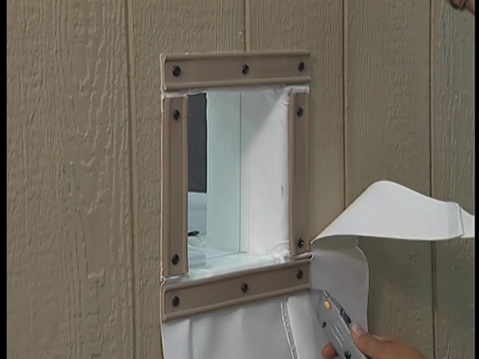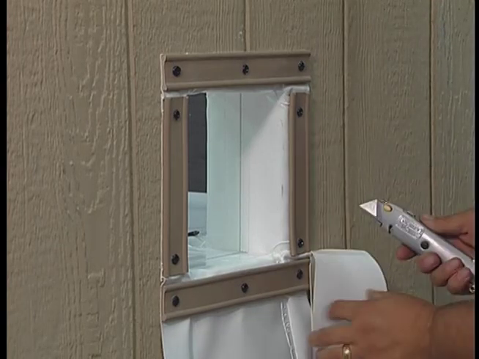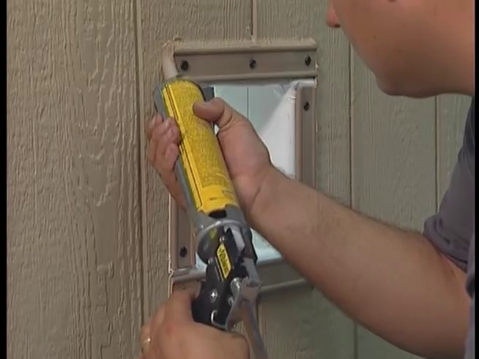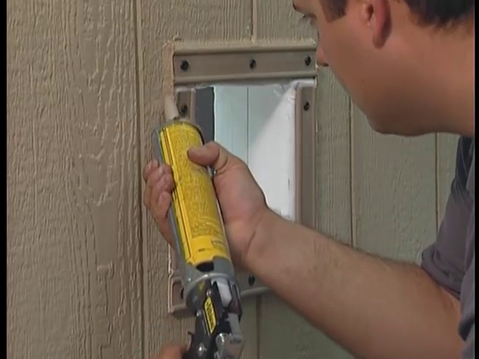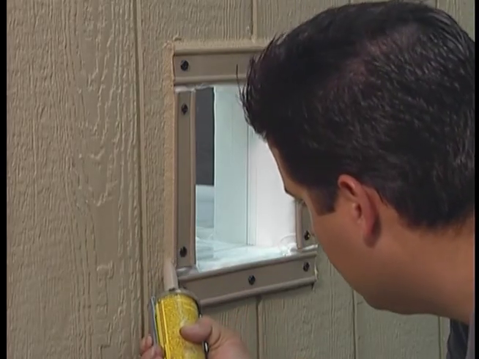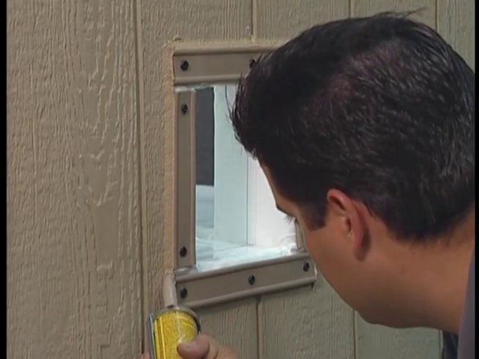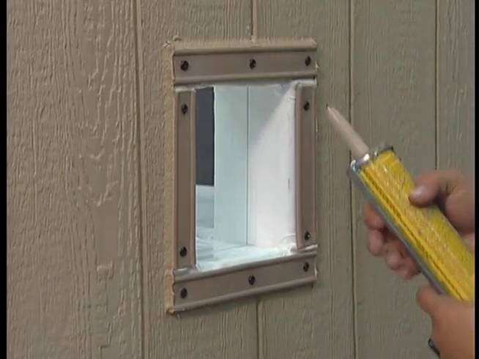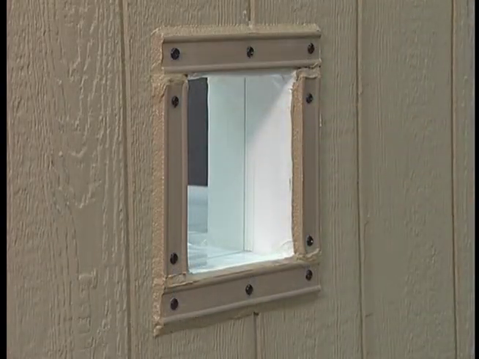Trim the excess material close to the T-bar and seal the T-bar with Duro-Last sealant. Finally, be sure that you seal all termination bars with Duro-Last caulk. On vertical T-bars, be sure to caulk both sides. The process for installing Duro-Last vinyl-coated metal scuppers is the same. This completes the outside accessible method.